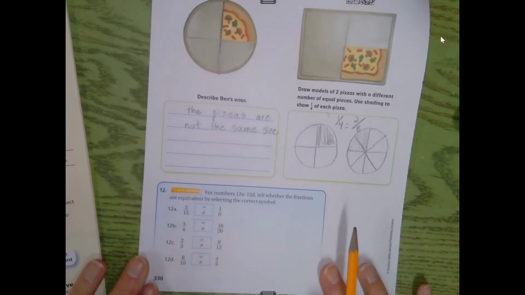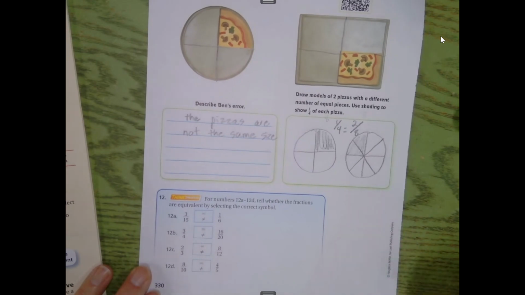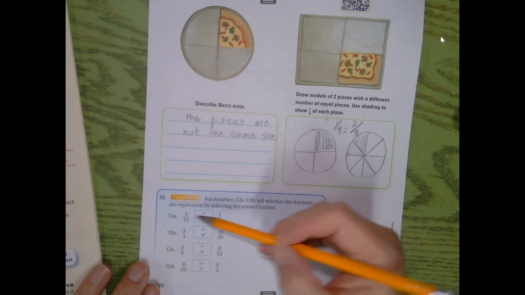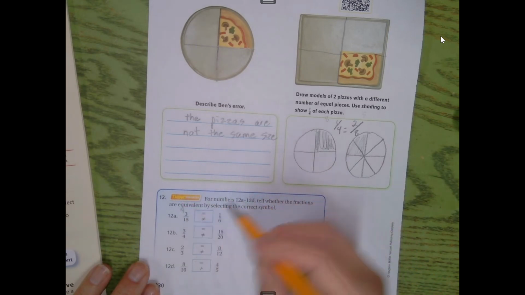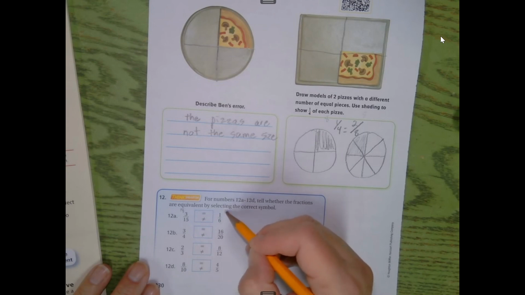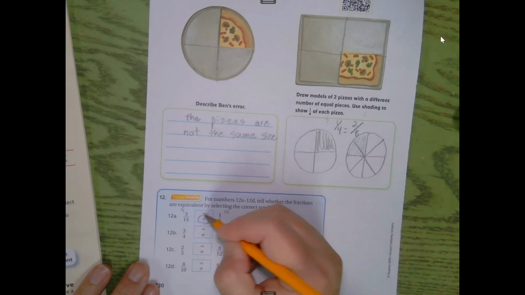Okay, down at the bottom here, for numbers 12a to 12d, tell whether the fractions are equivalent by selecting the correct symbol. Okay, you can use the shortcut. 6 times 3 is 18. 15 times 1 is 15. So these are not equal.